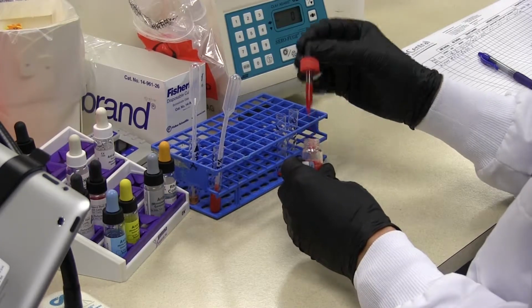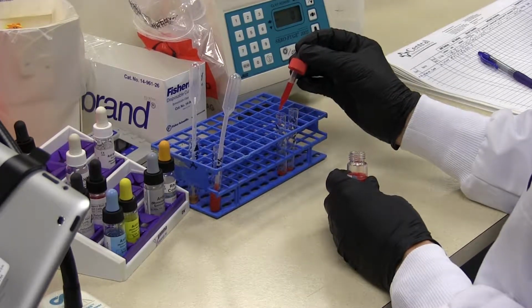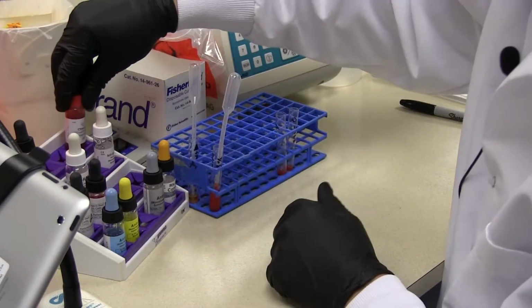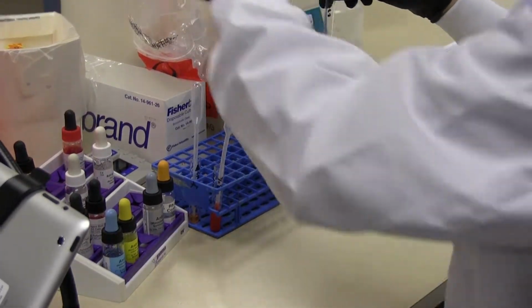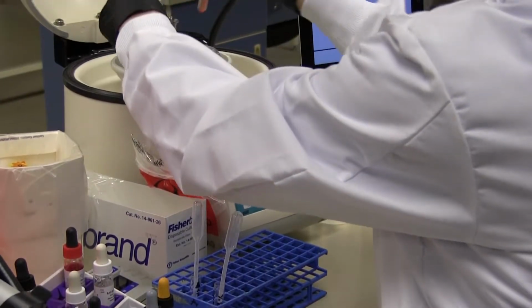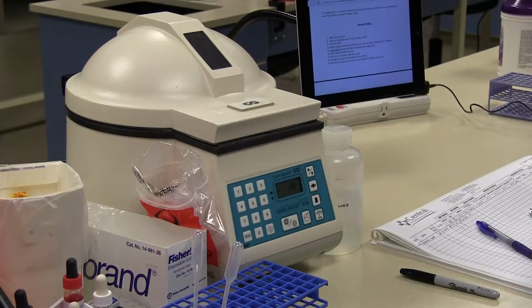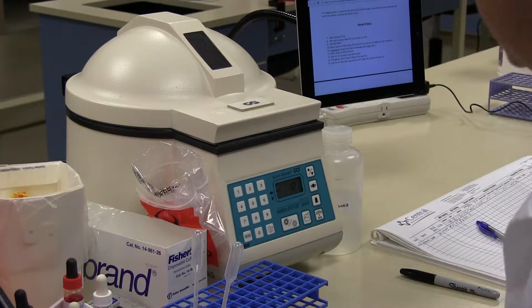Okay, we'll go ahead and add 1 drop to each tube. Mix slightly. And centrifuge for 15 seconds.